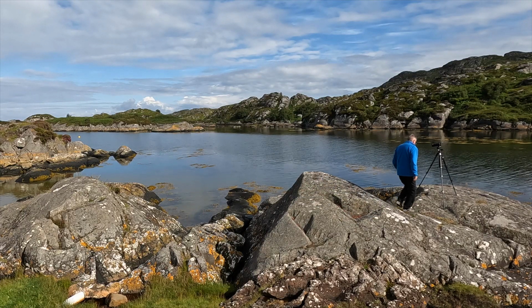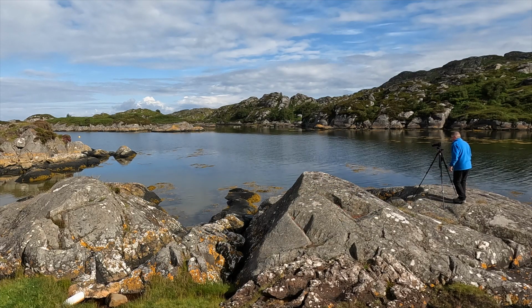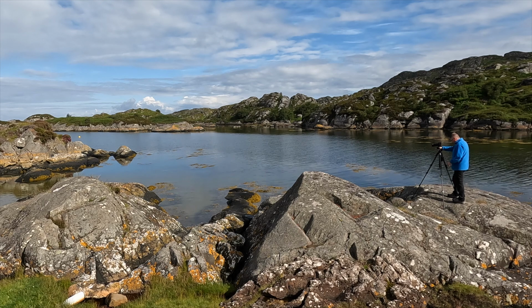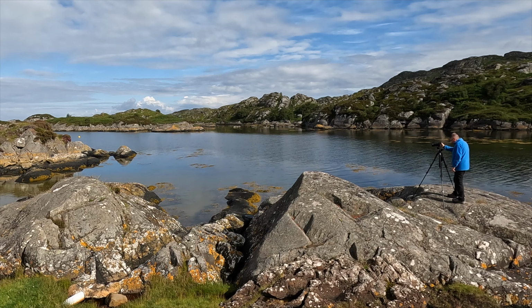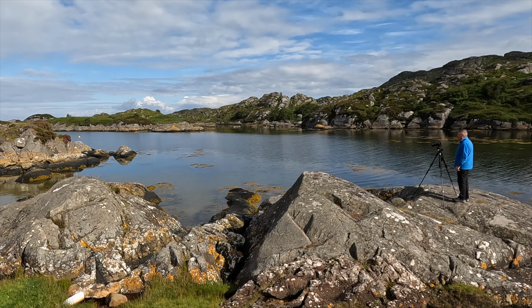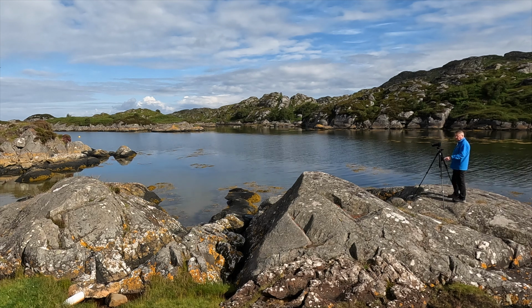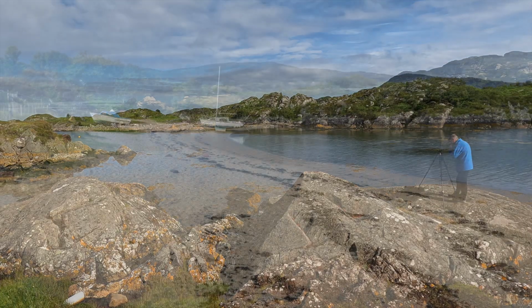Well, I've climbed up on top of these rocks because I've spotted this big huge rock or kind of island in front of me. I'm thinking that would make quite a nice image. But what I'm also keen on is I want the water to be pretty smooth. So I took a shot of a couple of boats over in the bay there, so I'll share that image with you.